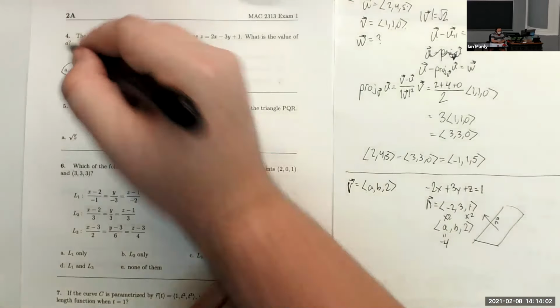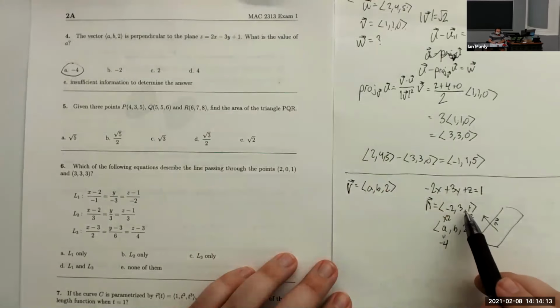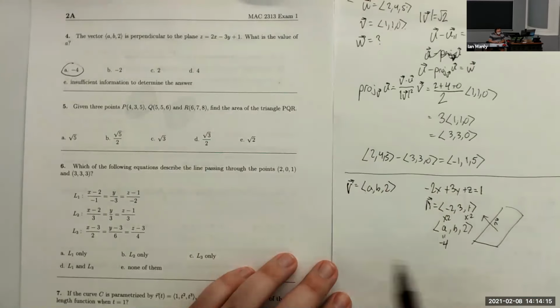So we did have sufficient information for this. And once again, we have some irrelevant information. It didn't matter in any way what that B is. I mean, we could easily figure that out too. It's going to be 6 here, 2 times 3.